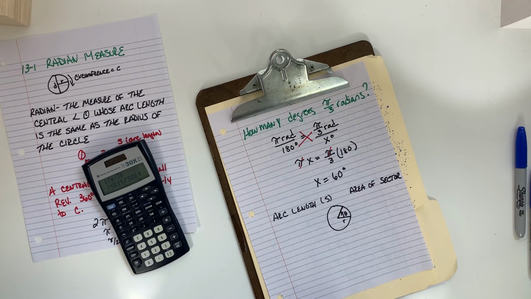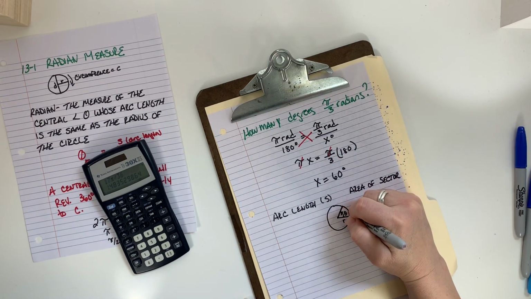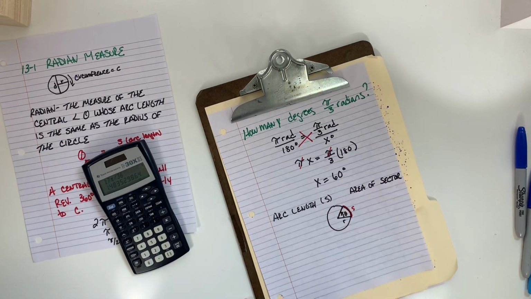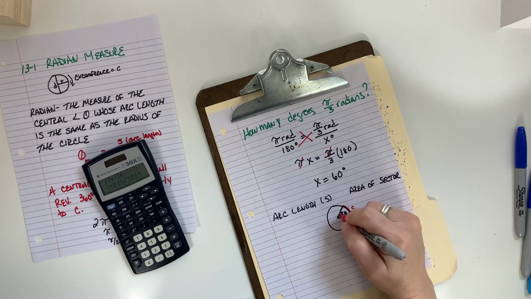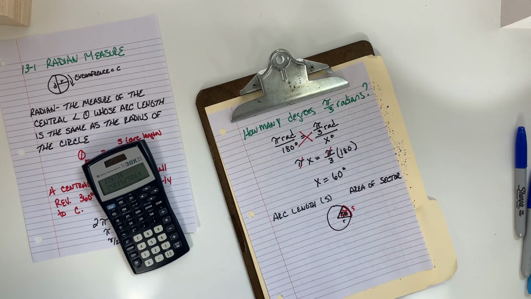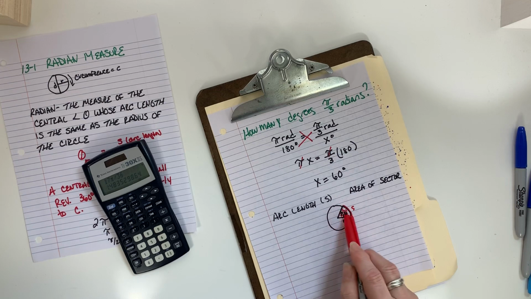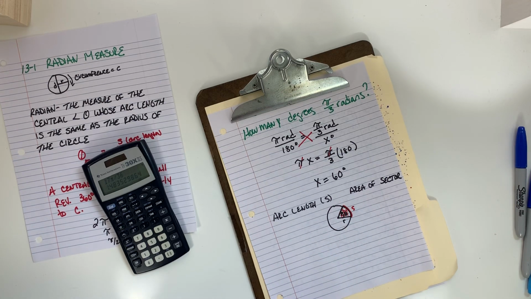Our arc length is the distance from here to here, that's S, and the area of the sector is going to be the area of that shaded region right there. So the arc length is S, that's the length on the outside. The area of the sector is the area of this little pie slice right in there.